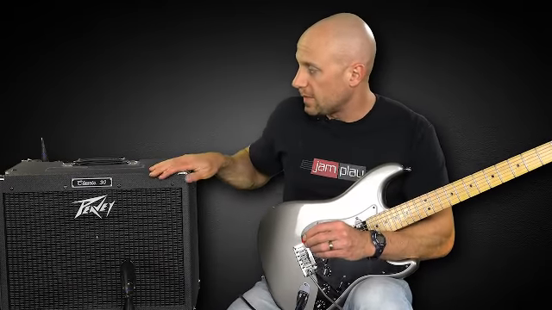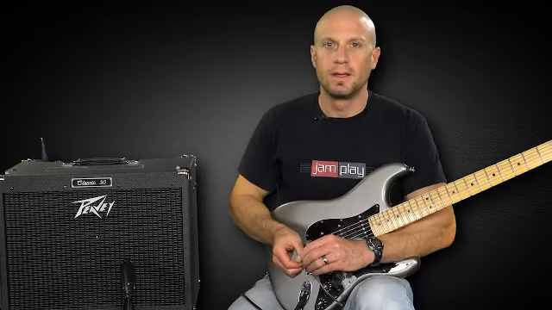So those are the basic knobs and setting adjustments you might have on either your beginner amp or a more standard combo amp like this. Like I said, there are many variations, but this should get you started.